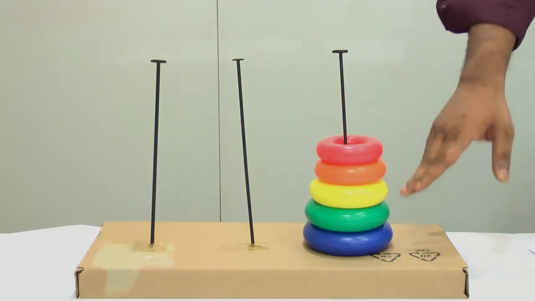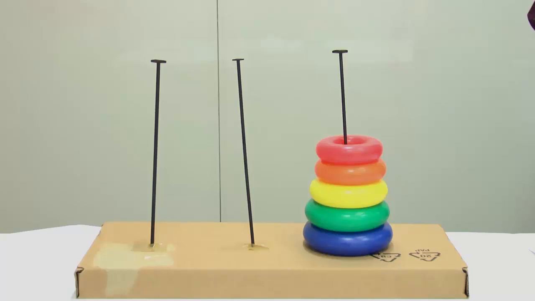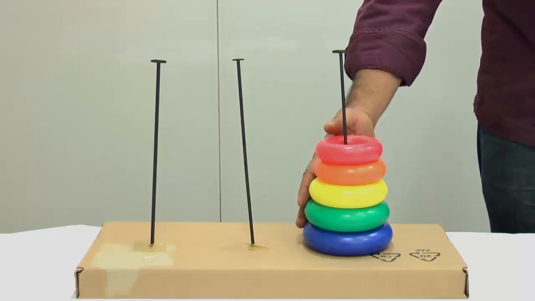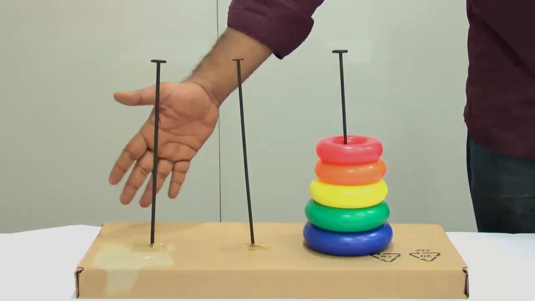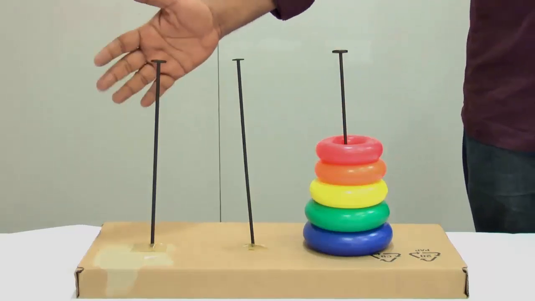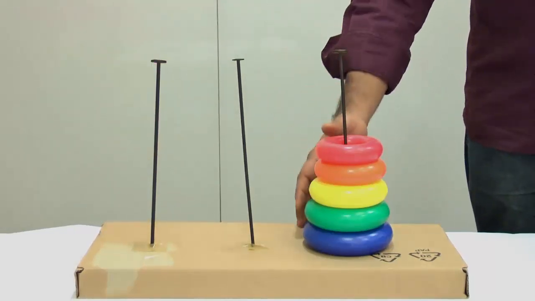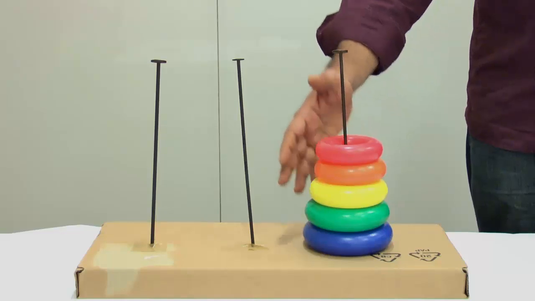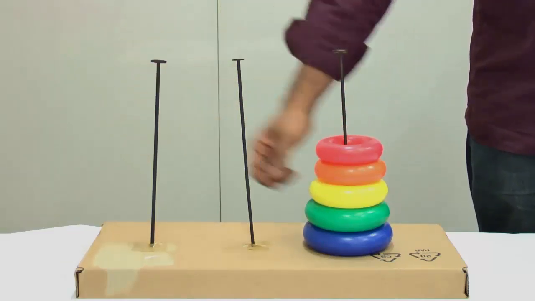The blue is the largest and red is the smallest, and as you can see, it's arranged such that the smaller discs are on top of the larger discs. The goal of the game is to make all these discs go to the last spindle. So this is the 3rd spindle for me. I want to move all the discs from the first spindle to the last spindle.